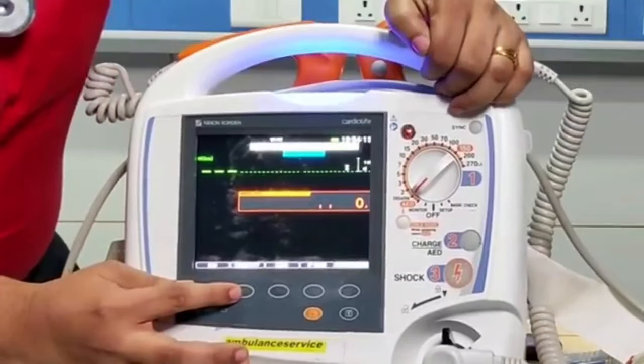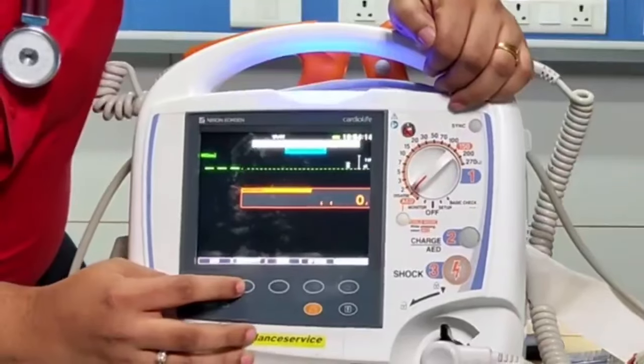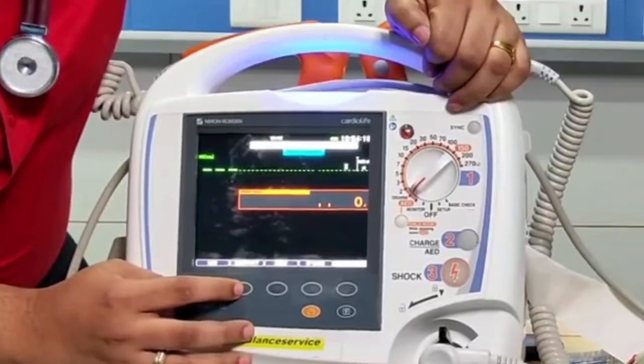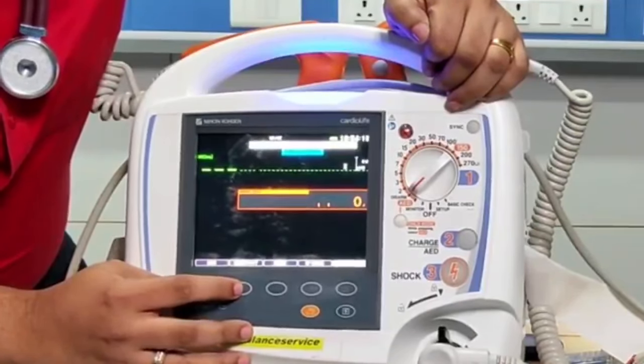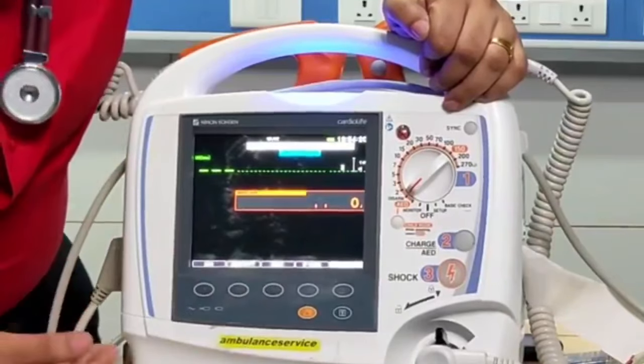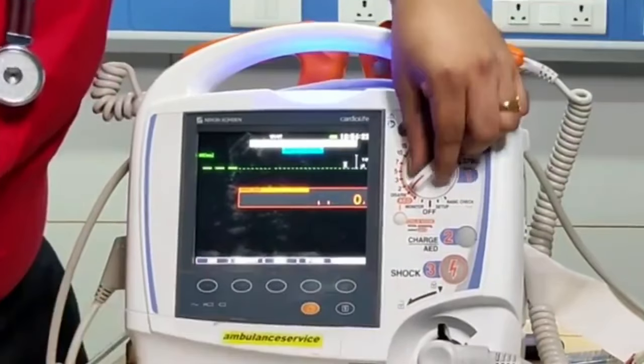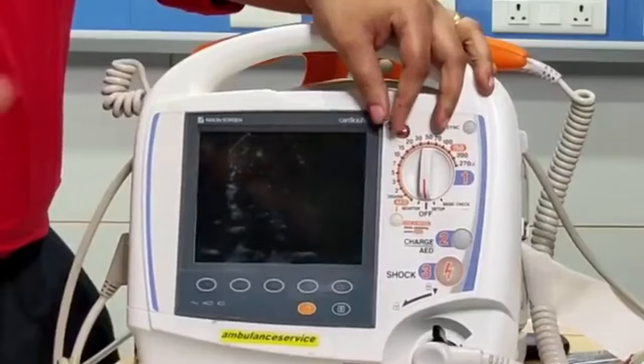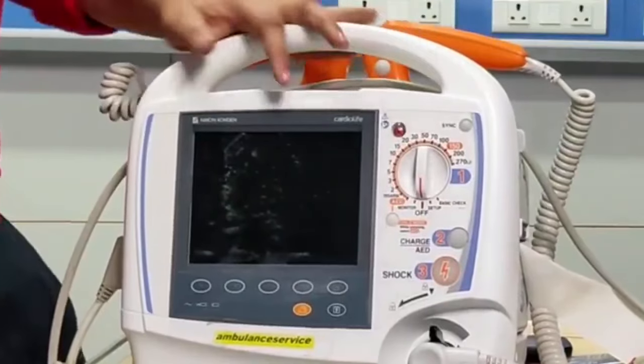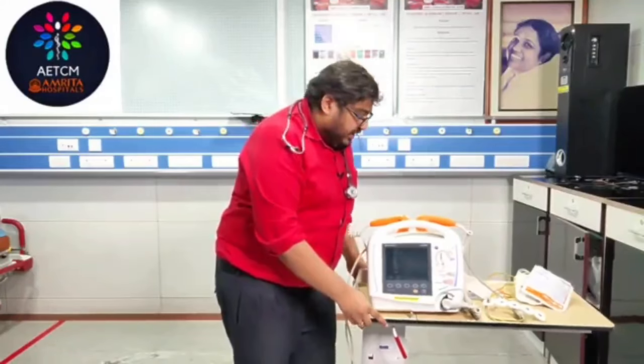And sometimes in case of fine VF, we will not be able to identify the fine VF, so we can increase the sensitivity here. 0.2, 0.5, 2 millivolts. So it can increase as well as decrease, and there are various other buttons which can help you in retrieving the data and all those things. So these are the basic parts of your defibrillator.